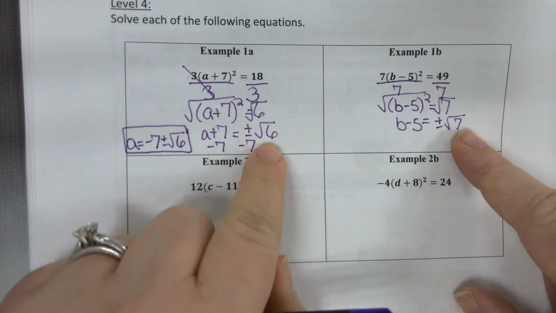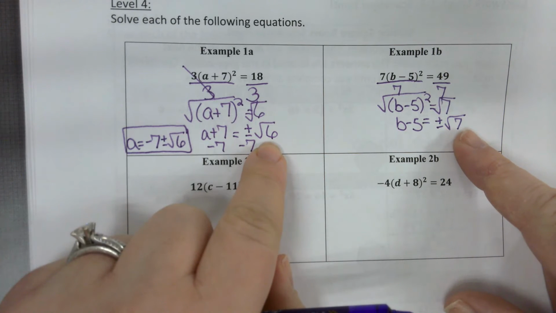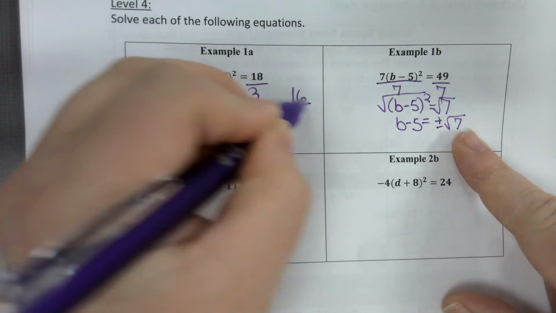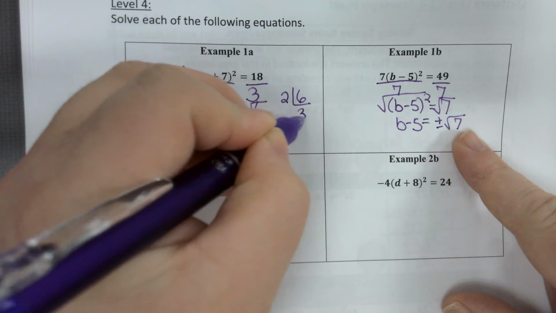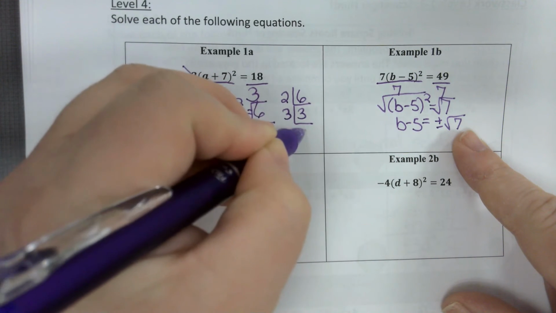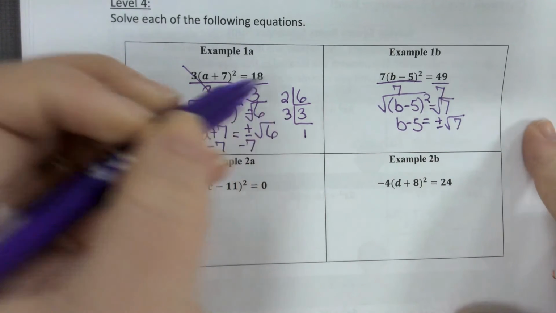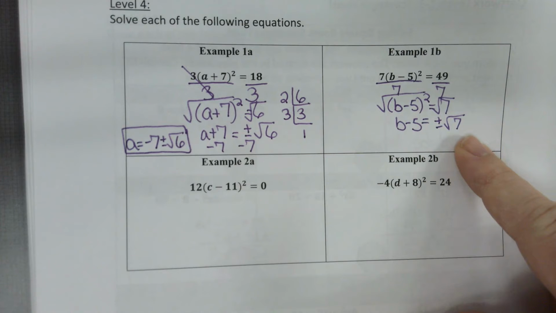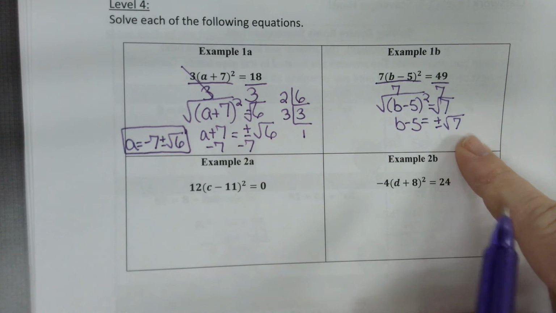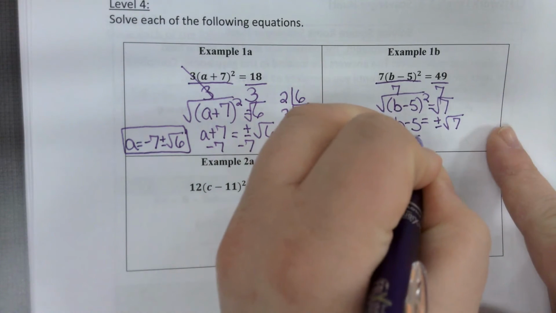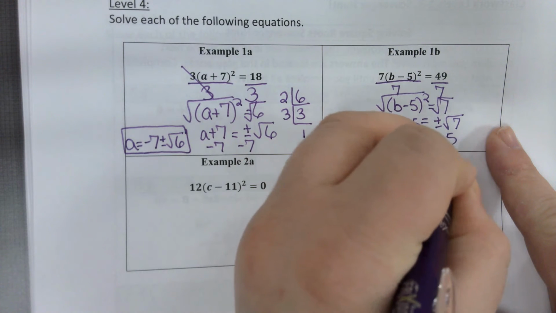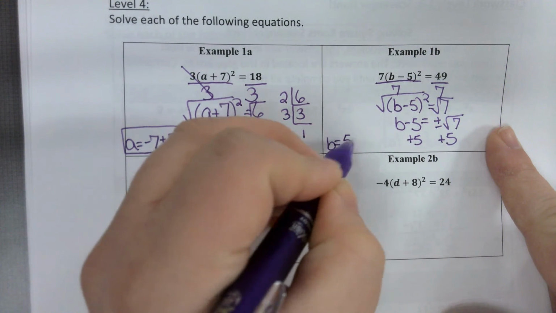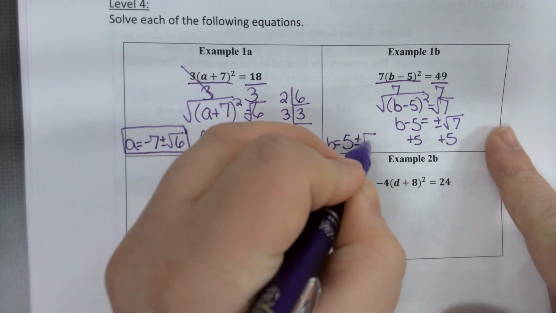Now in both of these problems, if I were to try to do a factor tree or a factor ladder, I wouldn't have had enough pairs to try to come out of the radical. 7, for example, is prime in its own right, so there's nothing that can come out of this radical either. Add 5 to both sides, so b is equal to, remember the 5 goes first, then the plus or minus the square root of 7.